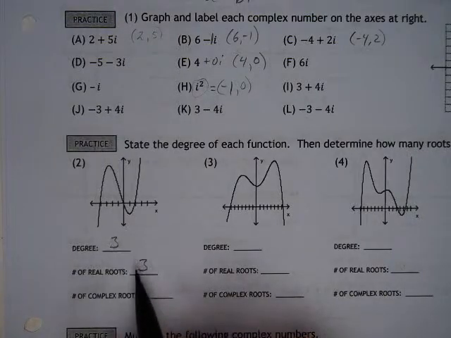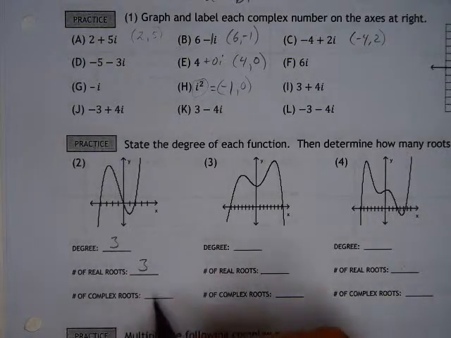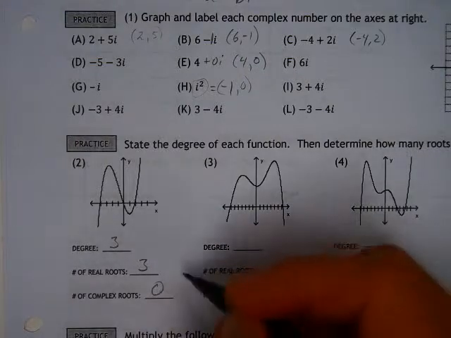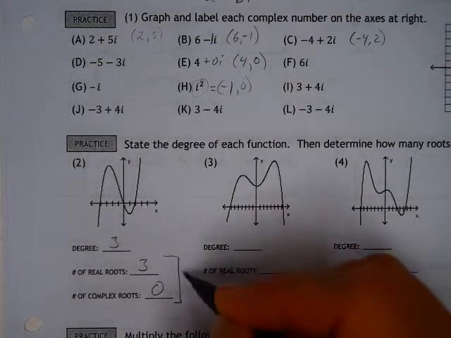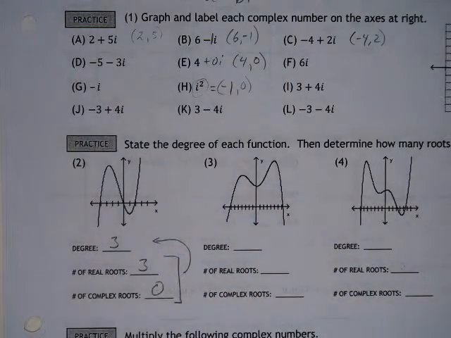Someone else might be able to explain it better, and I'll look for that. But if the degree is 3 and it crosses the x-axis 3 times, then there are no complex roots, because the sum of these 2 things will add up to that. Now that seems kind of weird, at least at this point. Well, let's look at this.